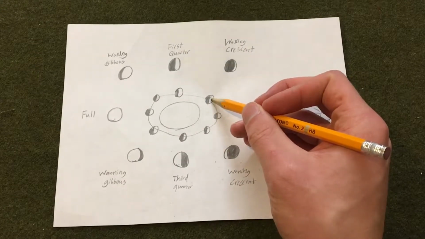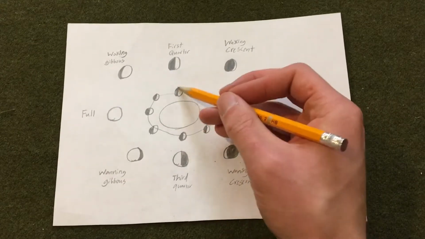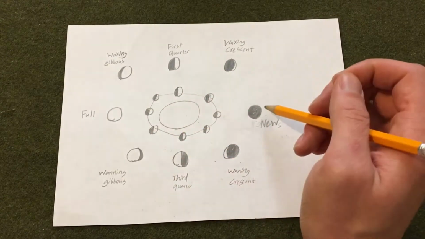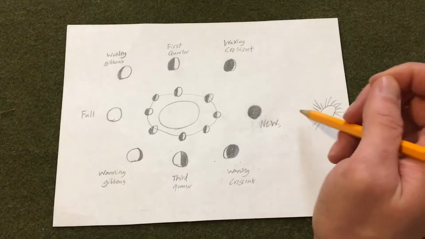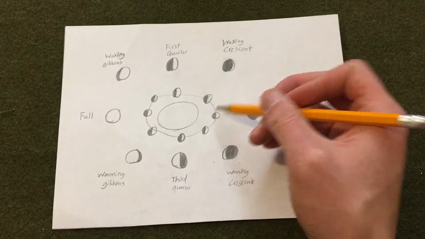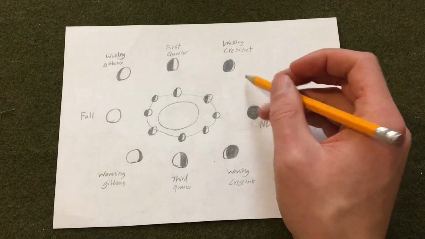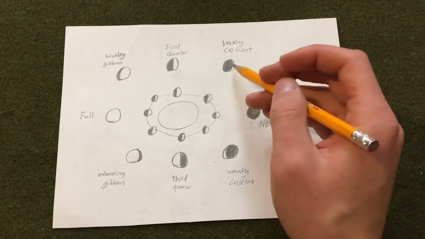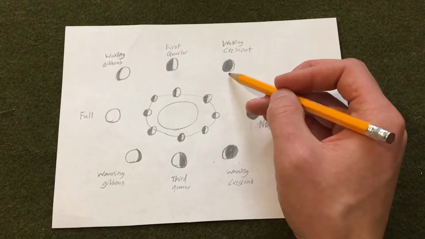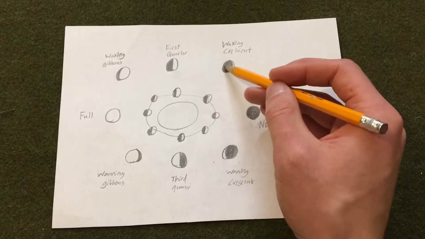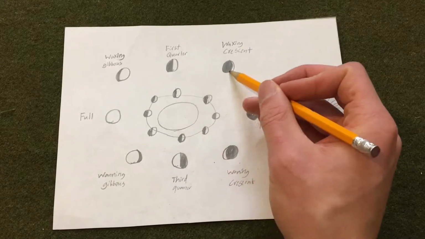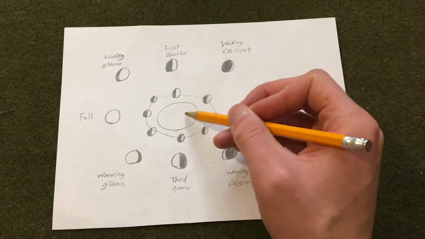this part facing the sun is always going to be lit up, and then the side of the moon in the back is always going to be dark. So when the moon's between the Earth and the sun, we're only going to be able to see the dark back part. And then as it starts orbiting or moving around, it becomes a waxing crescent. So you start seeing a little bit of the moon, but still the majority of it is dark. And that's what it looks like if you're standing on Earth and looking up at it.